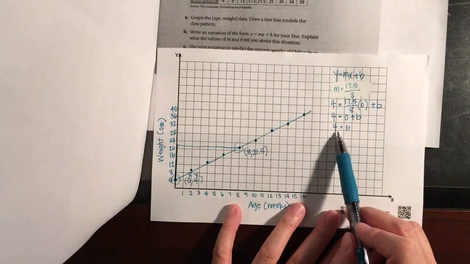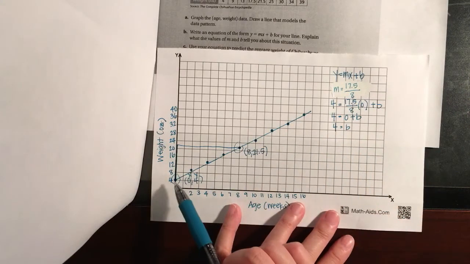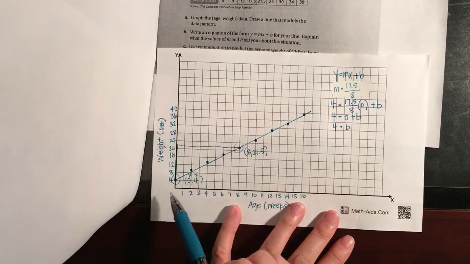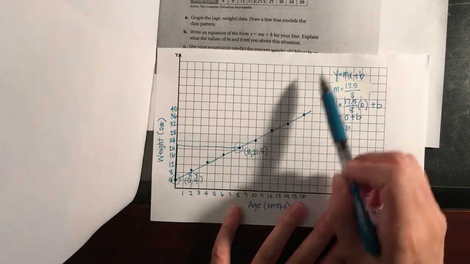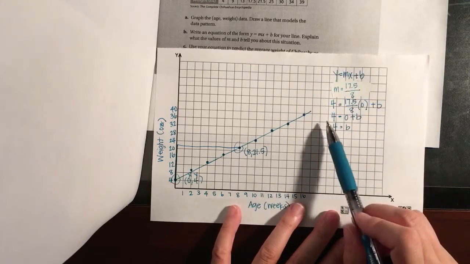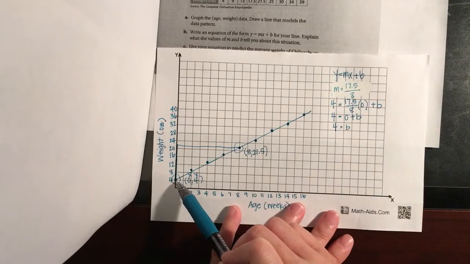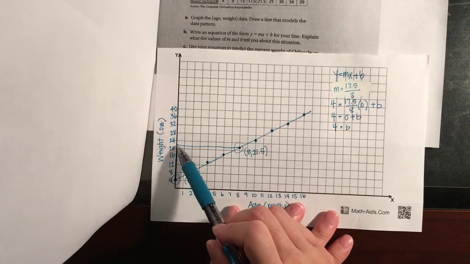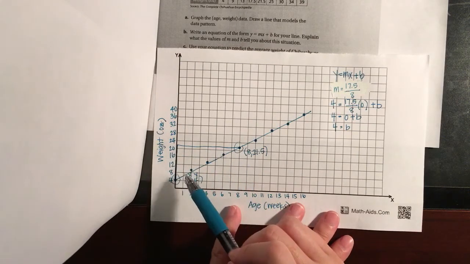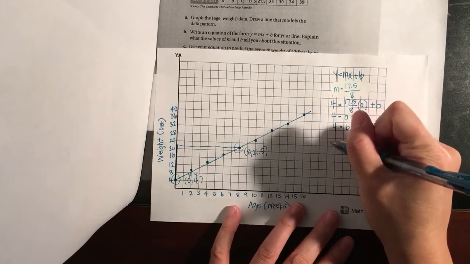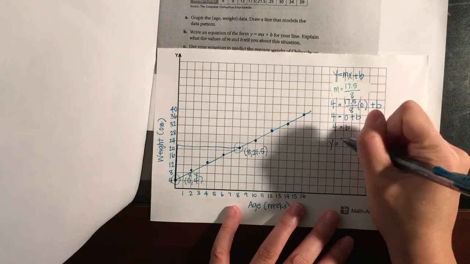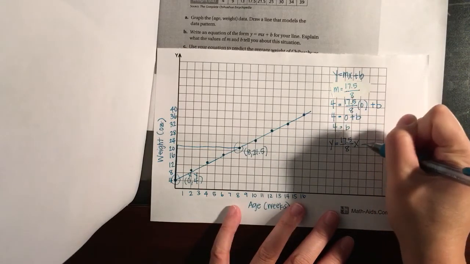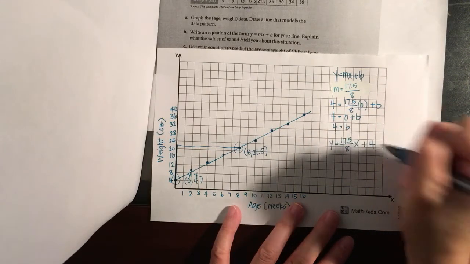And we knew that was the y-intercept because at 0, it's at 4, and it's on the y-axis. So we could have avoided this entire part if we just use this as our initial value. However, we still needed it to find the slope. So my new equation is going to be y equals 17.5 over 8x plus 4.